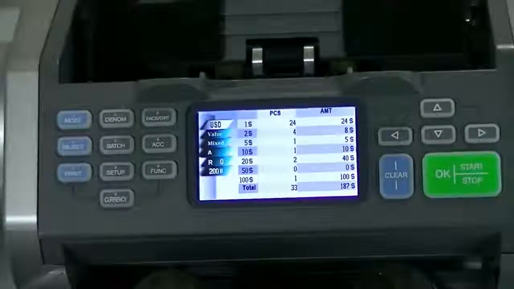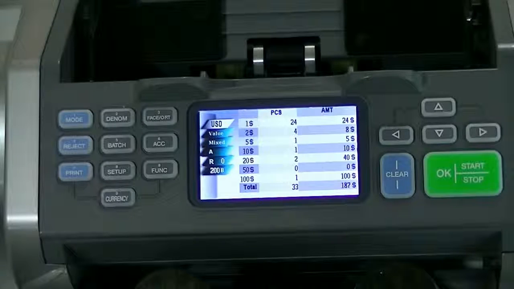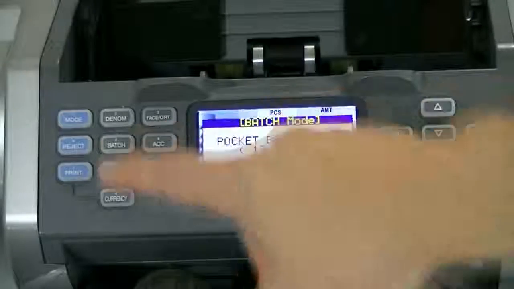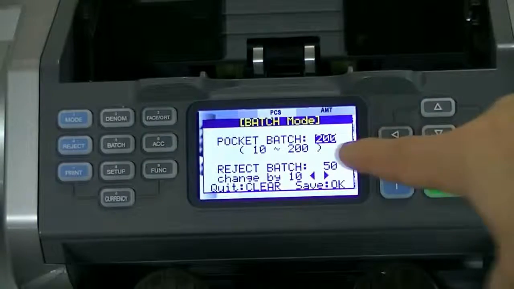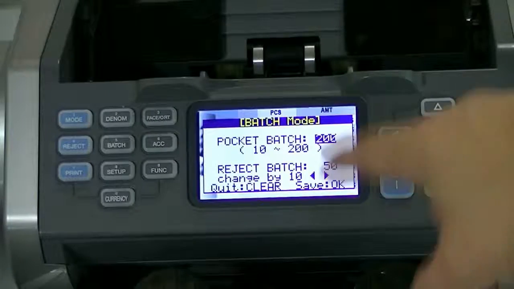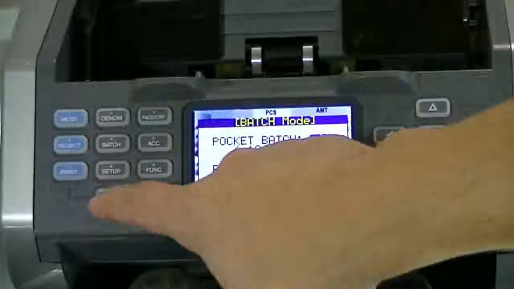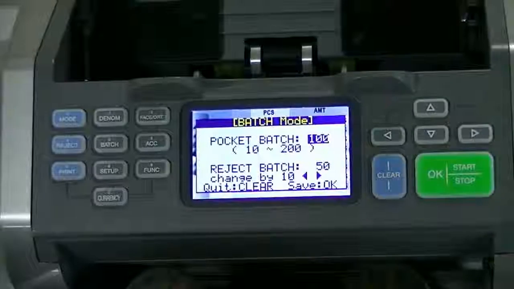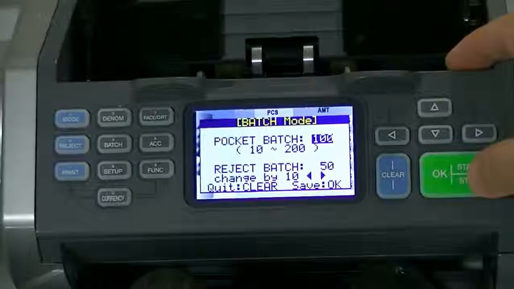Now if you want to do a batch, say you want the unit to stop at 100 pieces, all you do is hit the batch key. As you can see right here, the pocket batch. Now I can set it to 100. When I set 100, I hit OK.